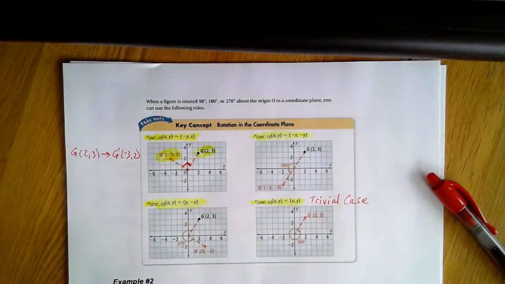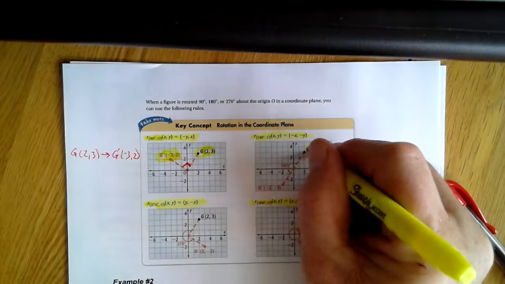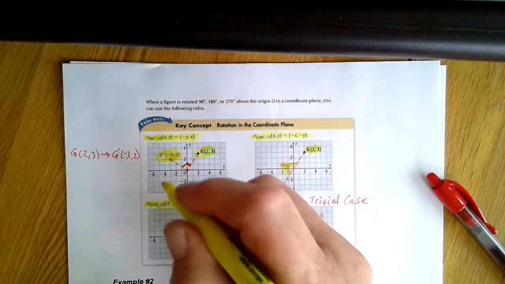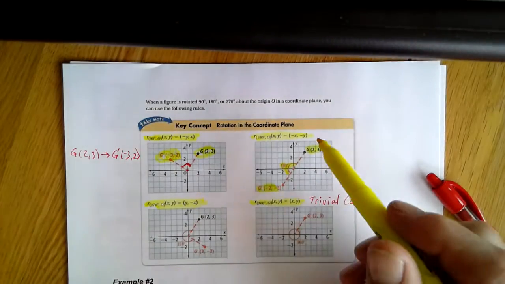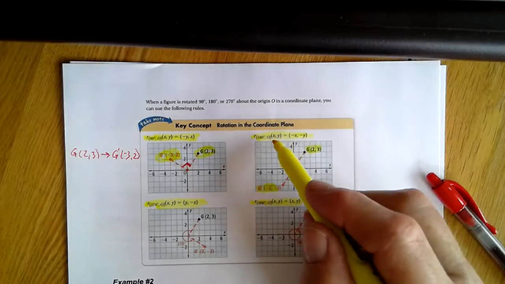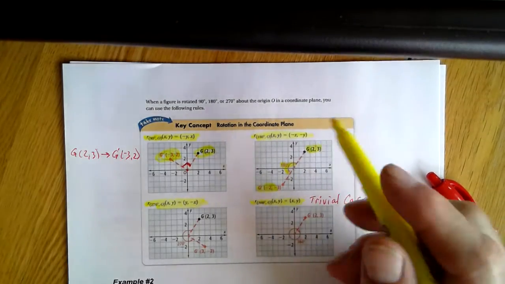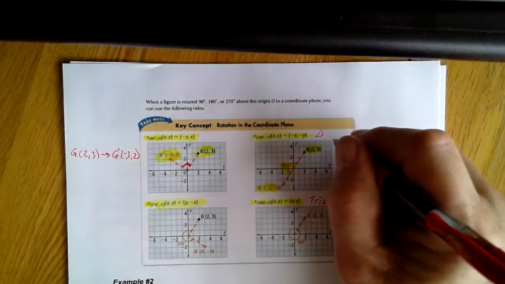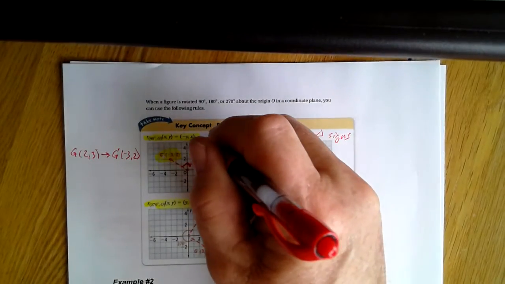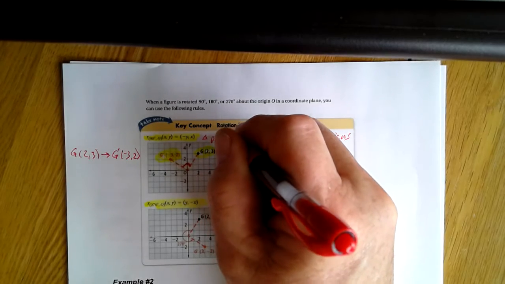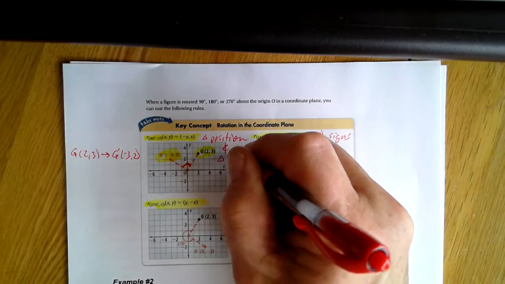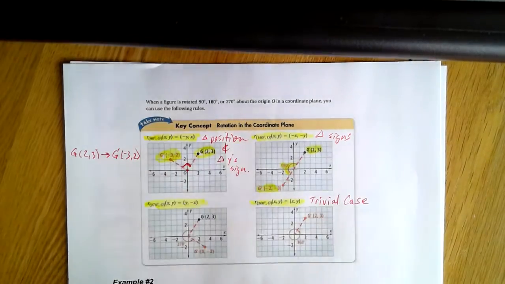180 degree rotation. 180 degrees. Here's pre-image, here's image. Look, it goes this far. It goes 180 degrees. All right? Now, we have X, Y, and down here we have -X, -Y. They don't change position, they just change signs, okay? This one is change signs. This one here, we change position and change Y's sign. However you want to learn it, okay?